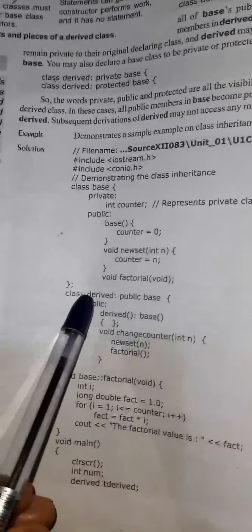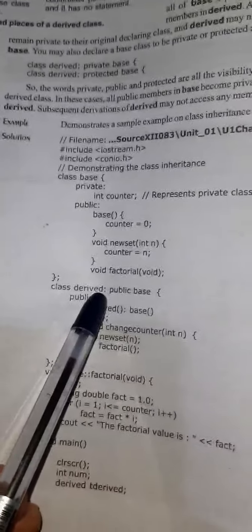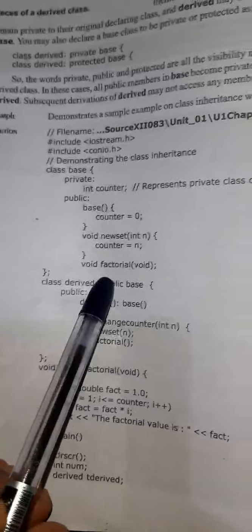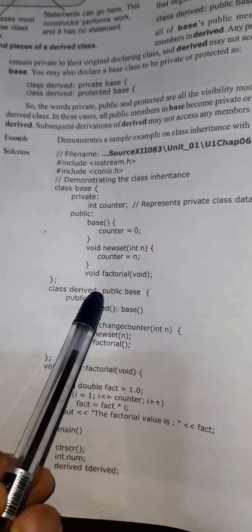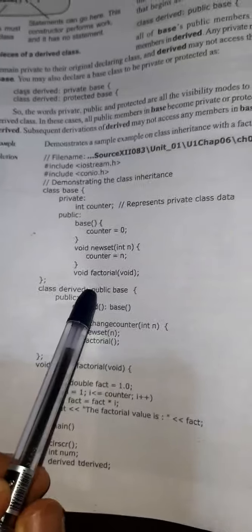Here the class name is derived, separated by a colon, public base. Now, what is the use of this colon? In classes and objects, constructors and destructors, you use the scope resolution operator, with two colons.